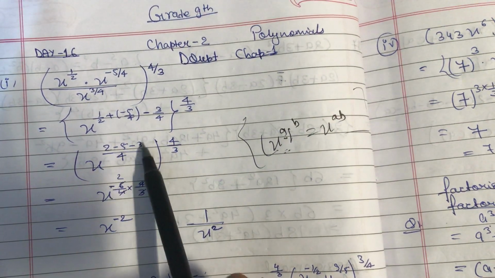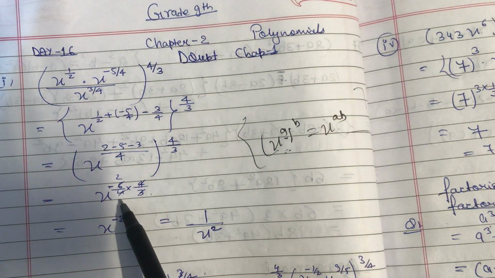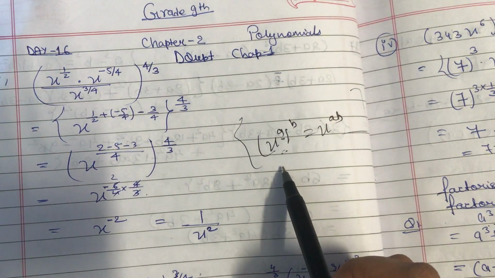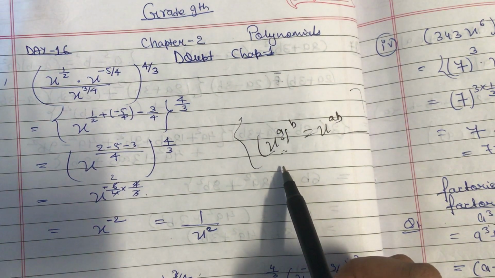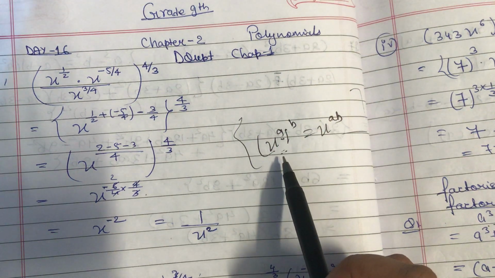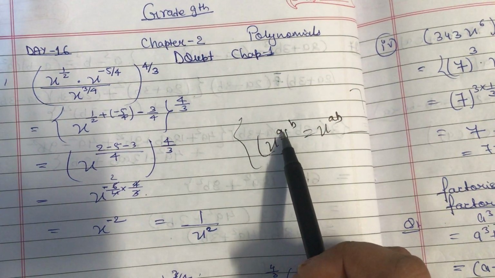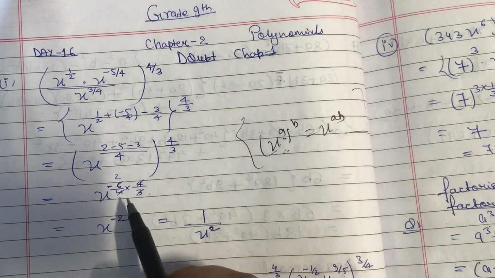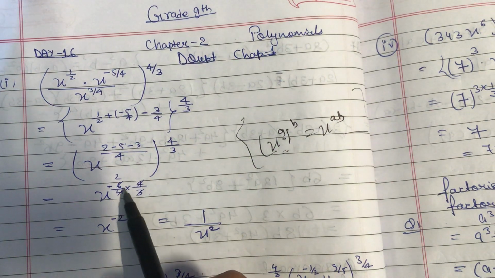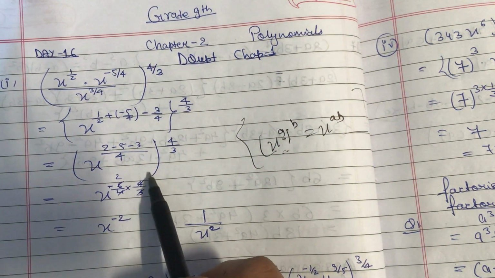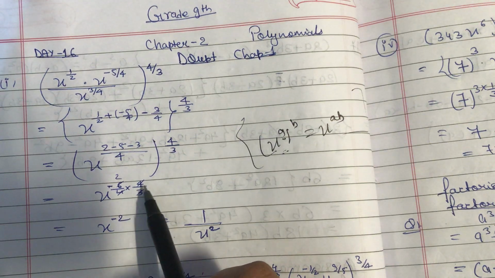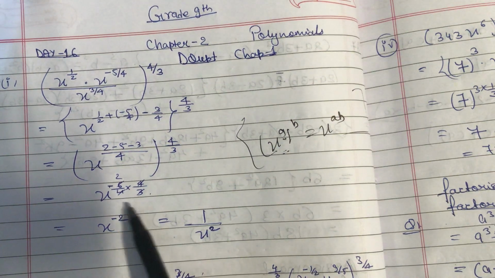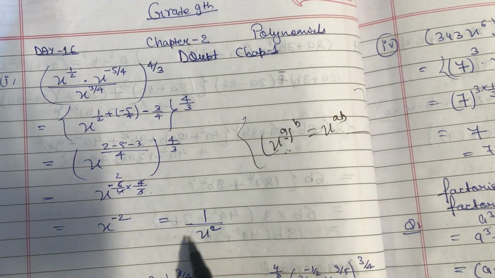On simplifying this, I'll get minus 6 by 4 into, as we know, using this exponent, whenever you solve a question based on exponent, please write the particular identity whichever you are using. For example, here I am using x to the power a to the power b, so it should be x to the power ab. So I'll write here x to the power, these powers will be in the multiplication form. If I simplify it further, then I'll get x to the power minus 2, which is the reciprocal. So I can write 1 by x square.